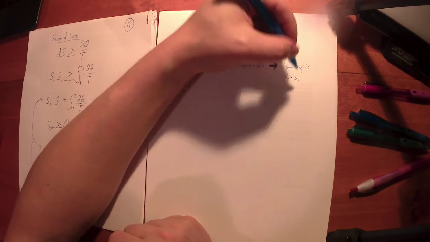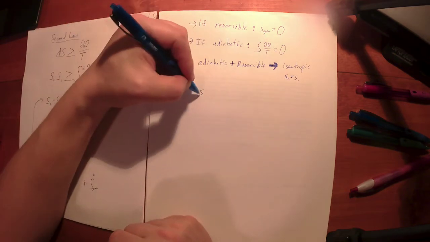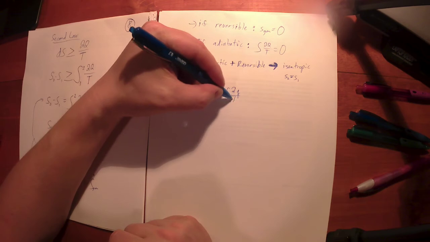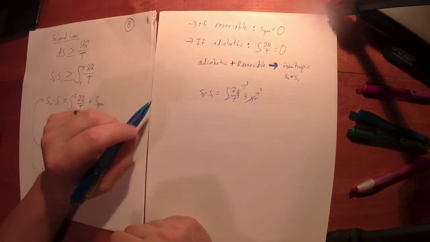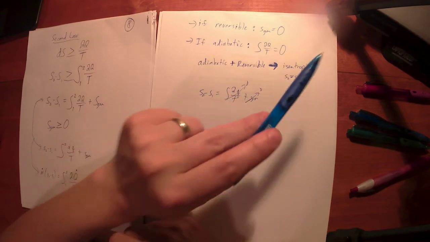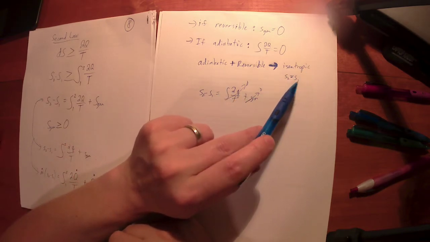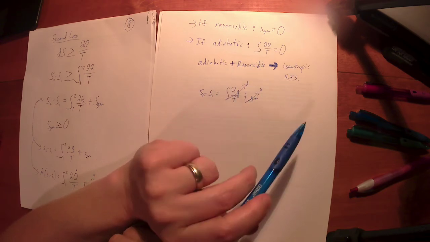By the way, when you're taking a test with me, don't just write S2 is equal to S1. Write S2 minus S1 is equal to the integral of del Q over T plus Sgen, and then cross these out. You don't have to, as long as you write this somewhere, I'll be okay. If you write this and tell me this is what it means, awesome.